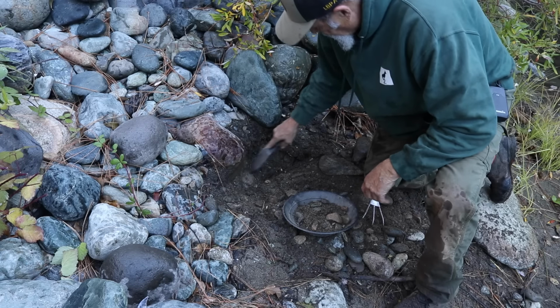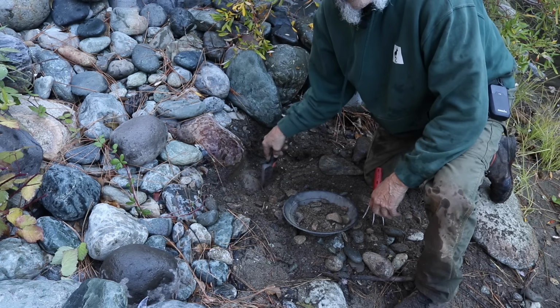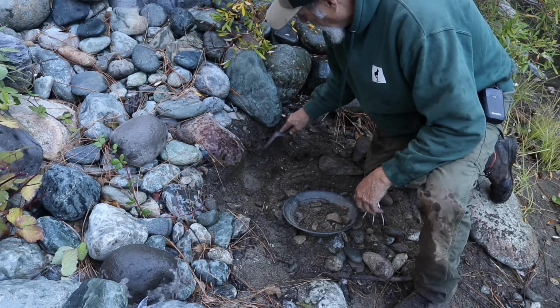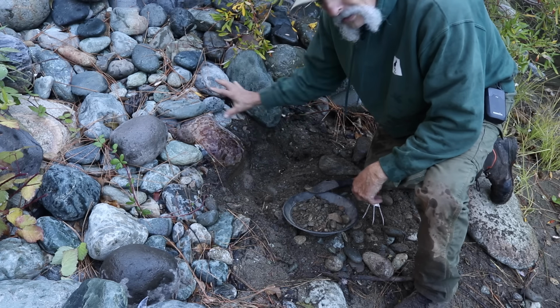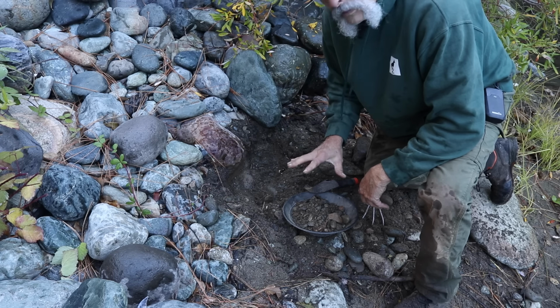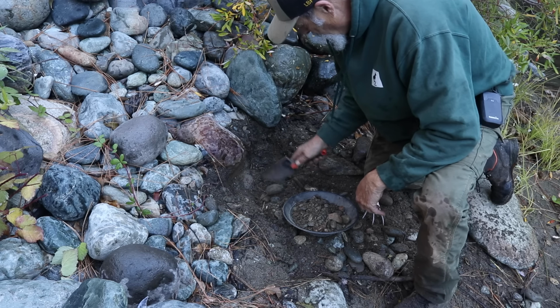The reason you take a sample before you get too silly on your digging is you want to get an idea of what the flow's like. And to do that, the gravel tells you one story. Well, the black sand will tell you the rest of the story.